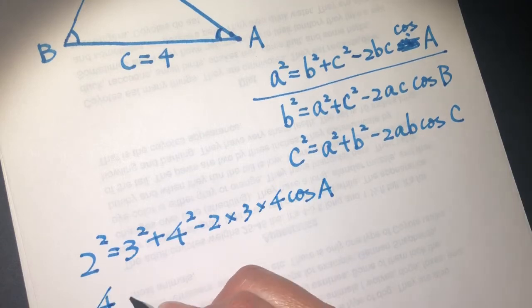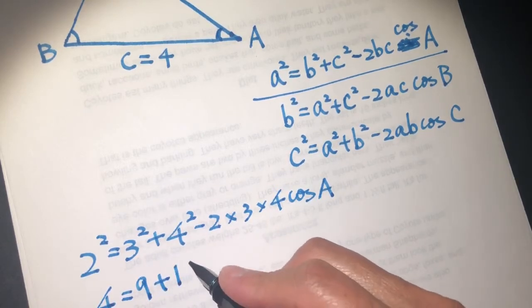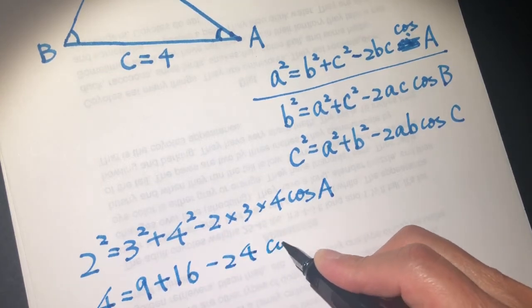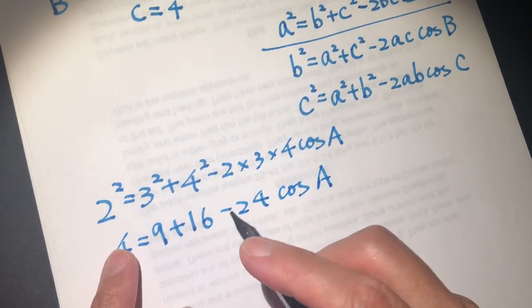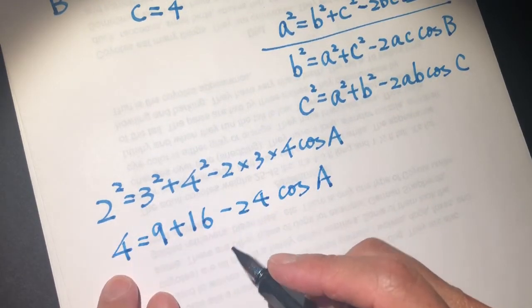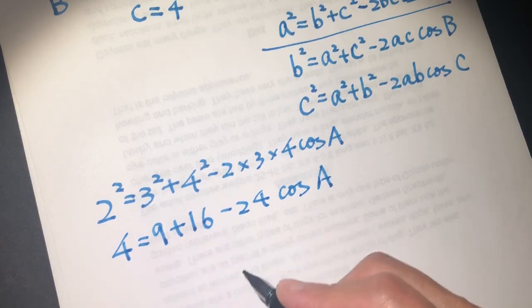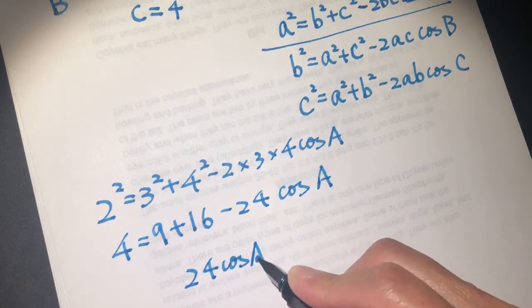So 4 equal 9 plus 16 minus 24 cosine A. And put them together, this is 25 minus 24 cosine A.